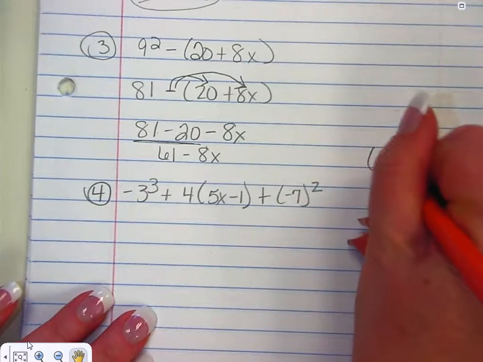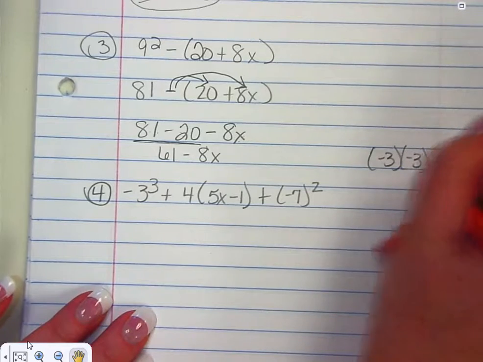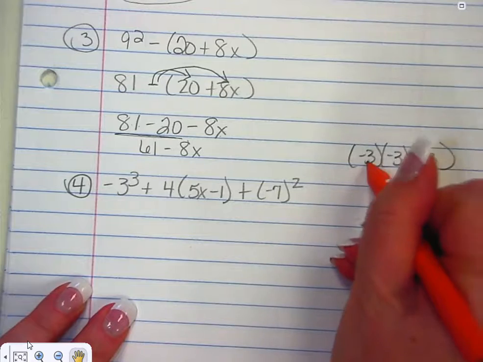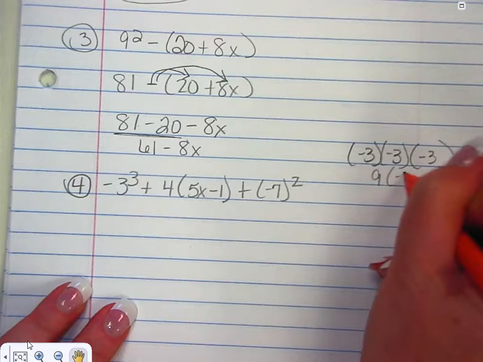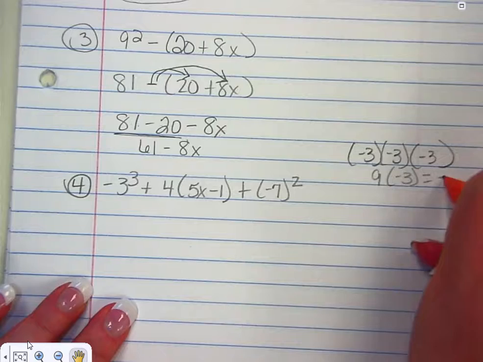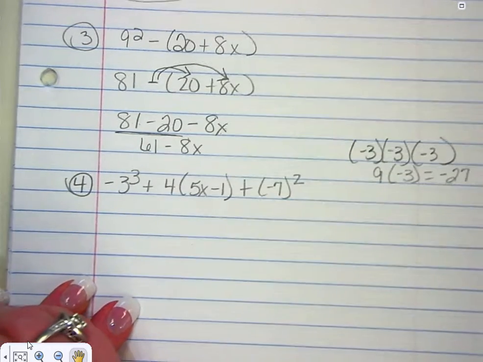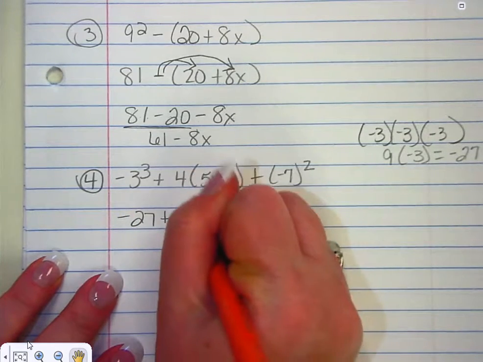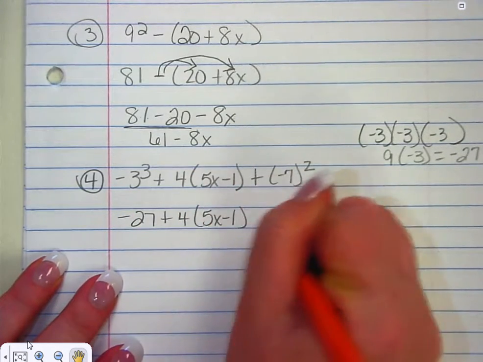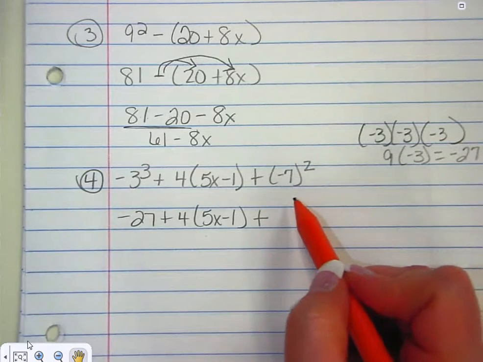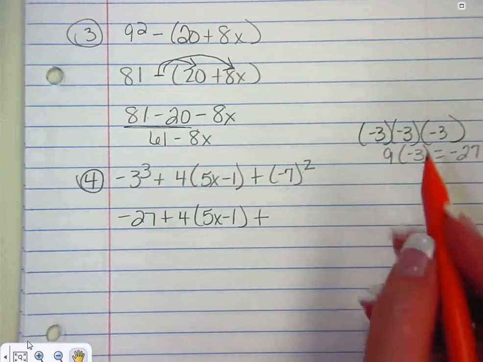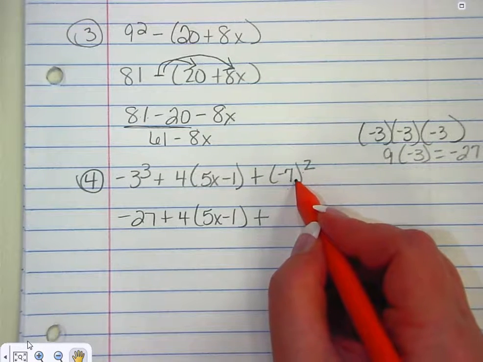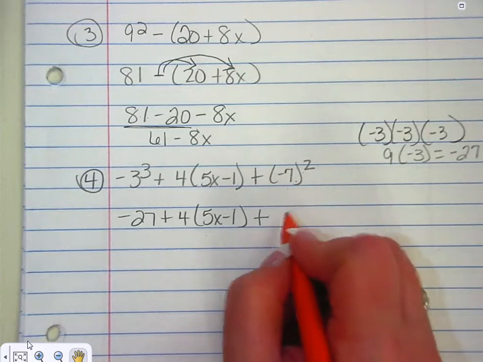That means negative 3 times negative 3 times negative 3. Right here, I get positive 9. Positive 9 times negative 3, Malachi says, is negative 27. Do you all agree? Yes. So it's negative 27 plus 4 times 5x minus 1 plus negative 7 squared. What's the math? That means negative 7 times negative 7, and you get 49.